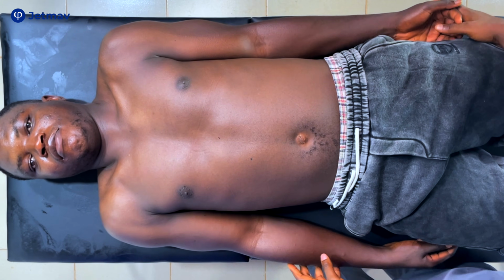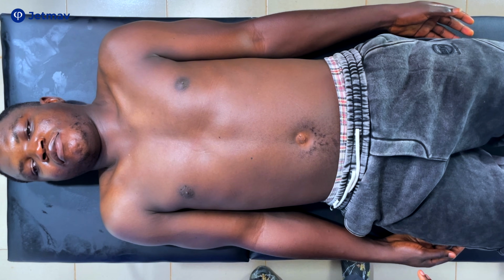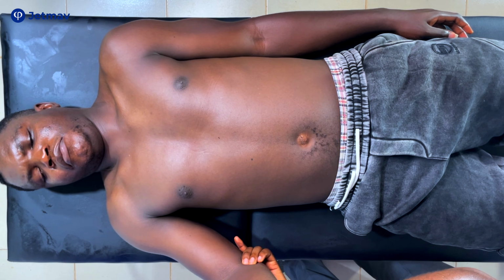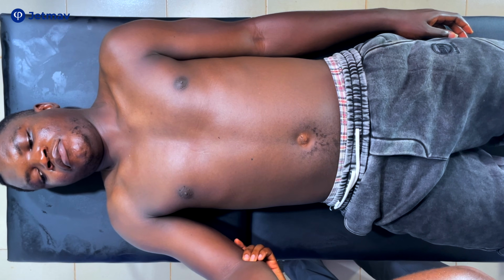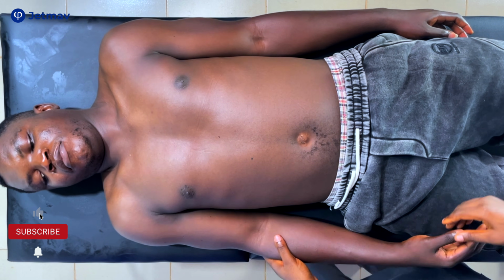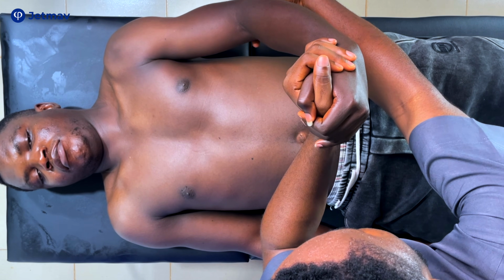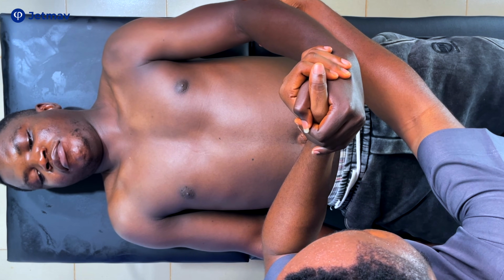Good. So when you're done examining the axillary group of lymph nodes, you check for the epitrochlear lymph node by rubbing on the medial aspect of the elbow. So you do the same for the other. Okay, rubbing on the medial aspect of the elbow.